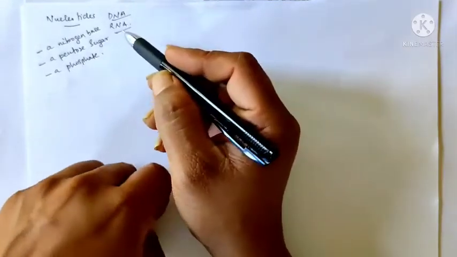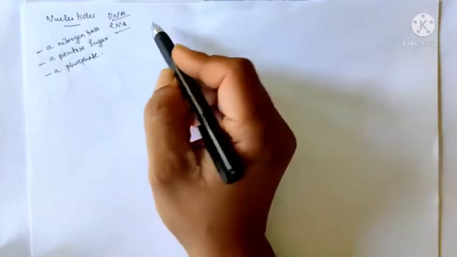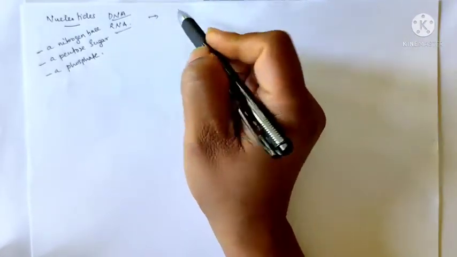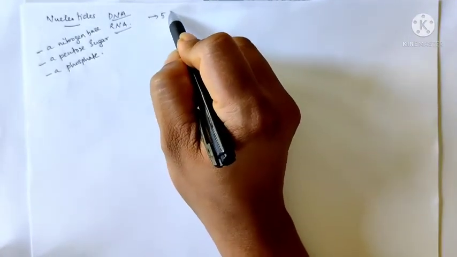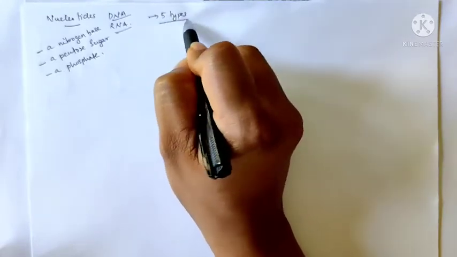Now we will see the nitrogen bases. There are 5 different types of nitrogen bases.